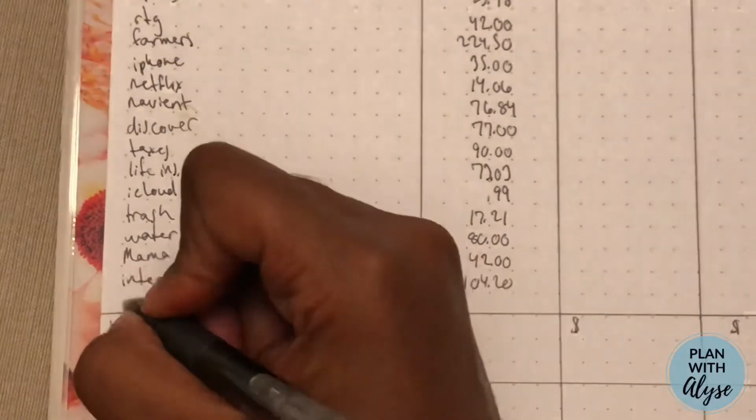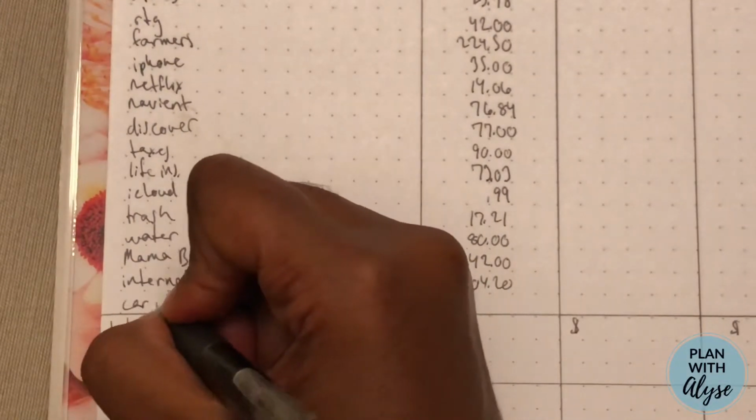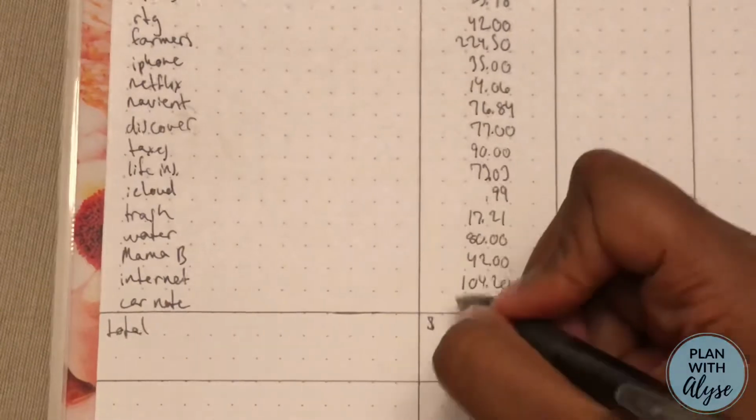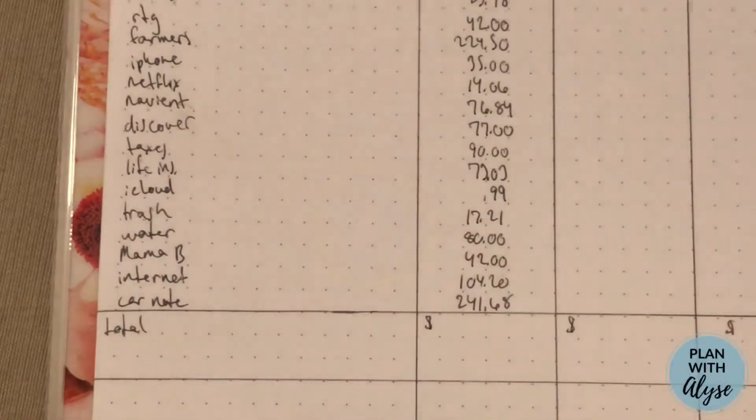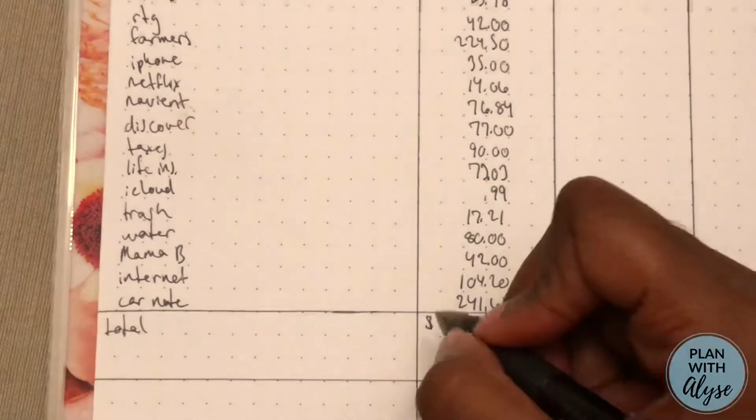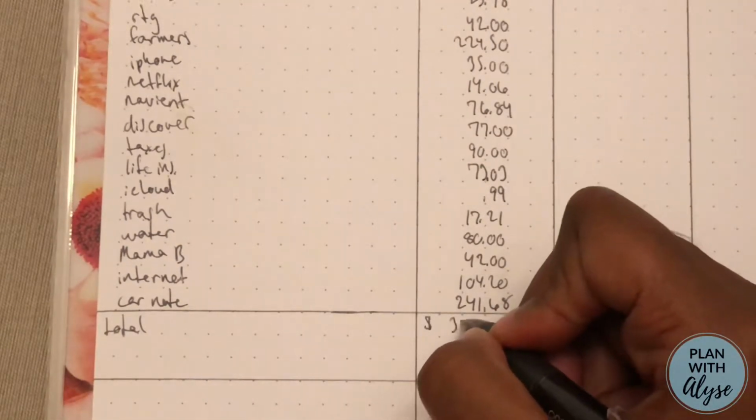And then our very last bill is our car note. It's $241.68. So all of that together comes out to $3373.02.